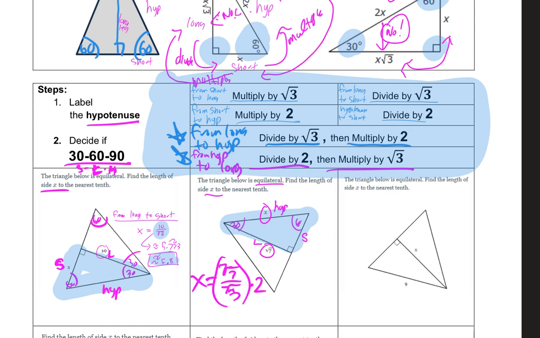So this is what we are going to type into our Desmos. If we do that, then x is going to be approximately 3.055. So what would that be? That would be approximately 3.1, because we look at that 5 and it told us to raise that. So that would be our answer, approximately 3.1. All right, let's keep it moving.